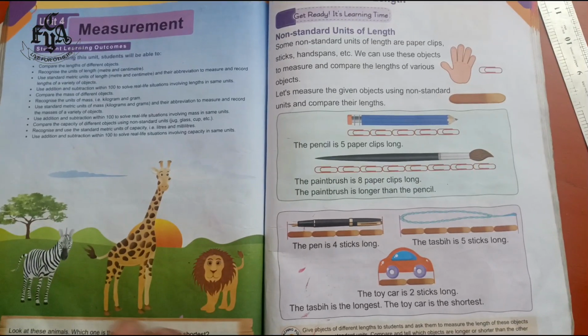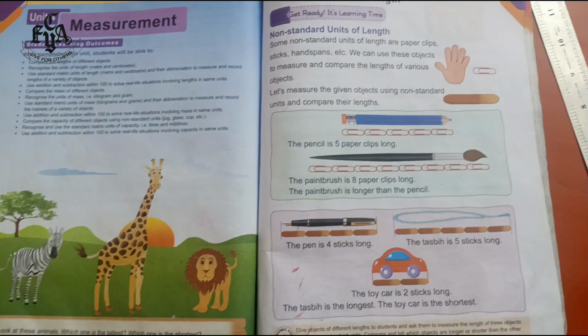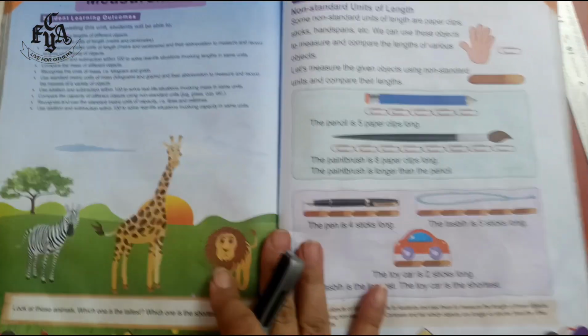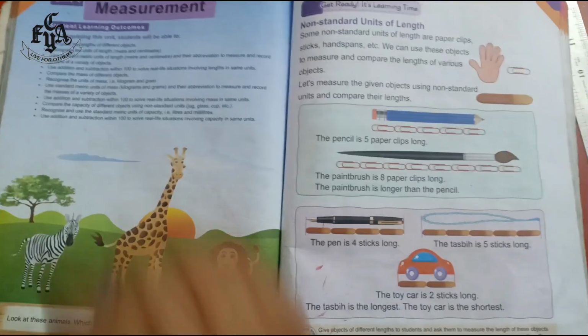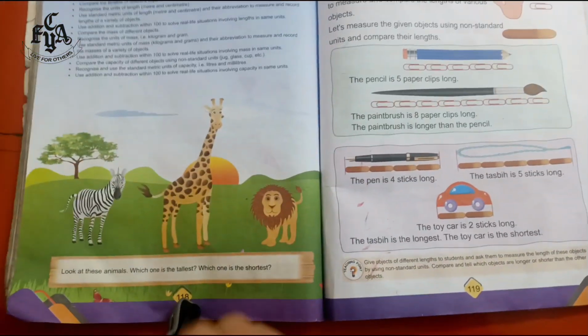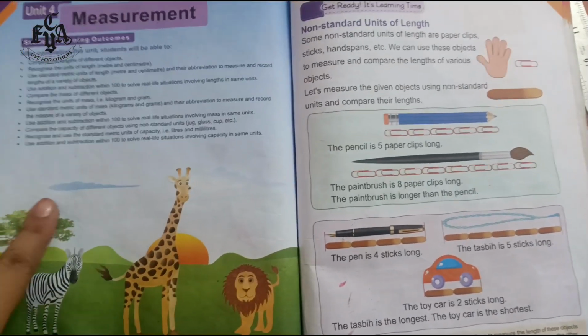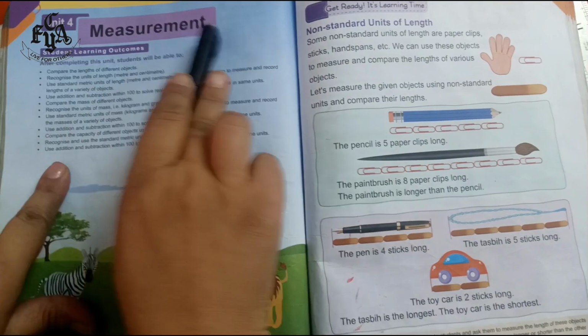As I gave you information about measurement, length, centimeter and meter, now come to your books, Unit 4, Measurement, page number 118. As I said, I can measure the height, weight and capacity of things or objects. That is called measurement.